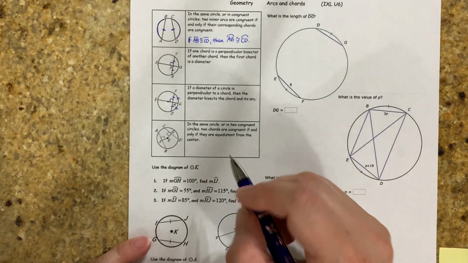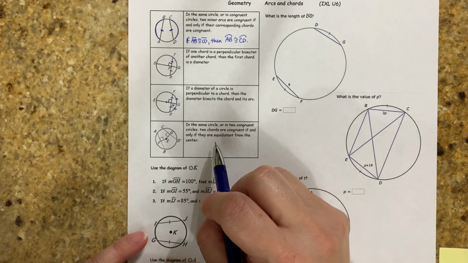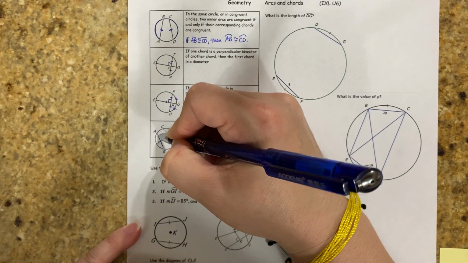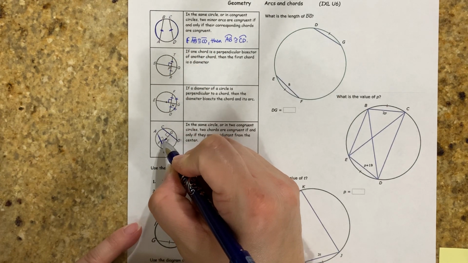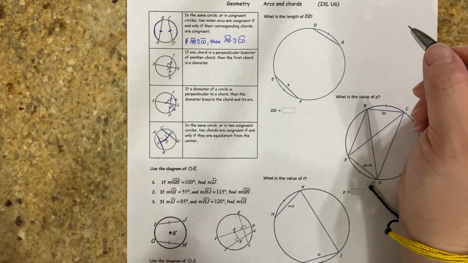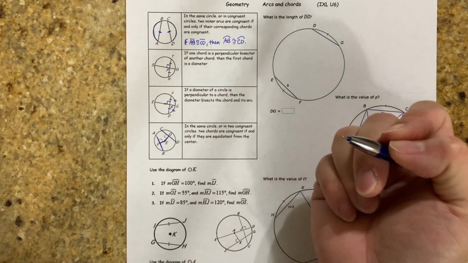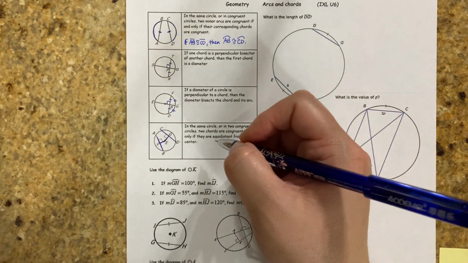Last but not least, in the same circle or congruent circles, two chords are congruent if and only if they are equal distance from the center. So if AB and CD both have the same distance. Distance is measured in 90-degree angles, so the distance has to be a 90-degree angle. And so that tells me that the two chords are congruent if and only if they're equal distance.